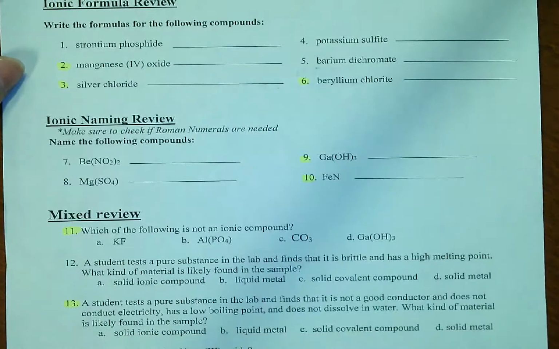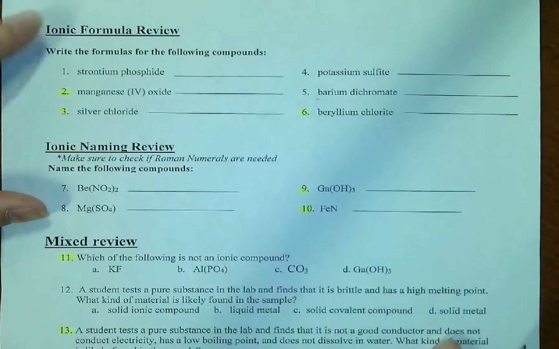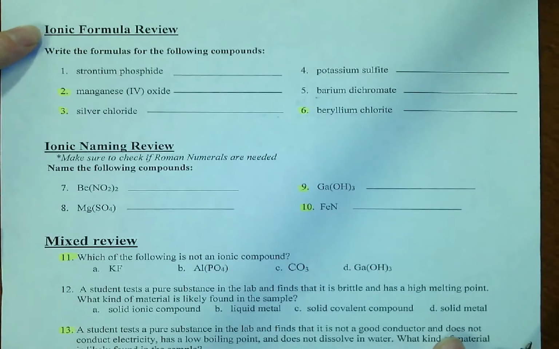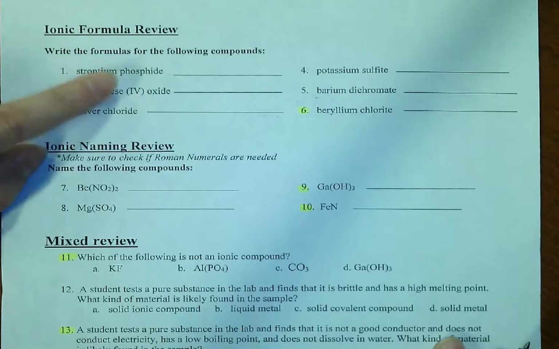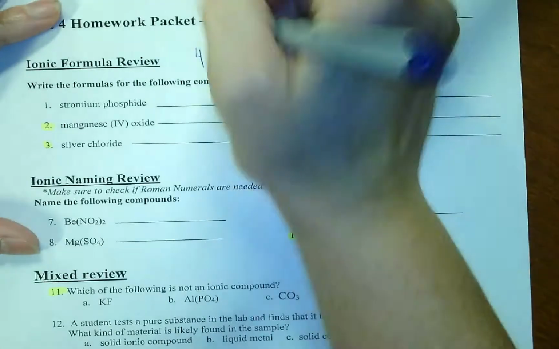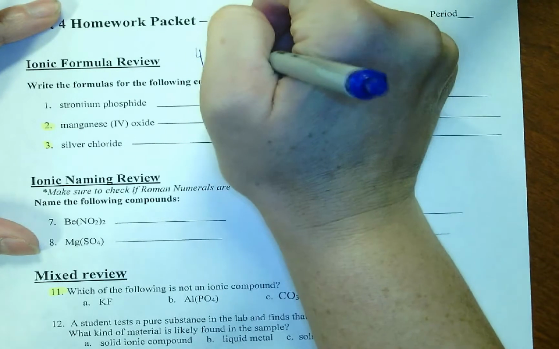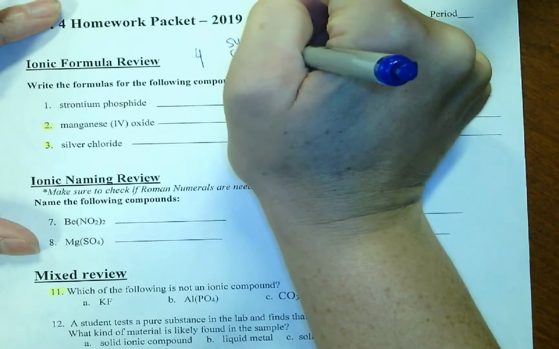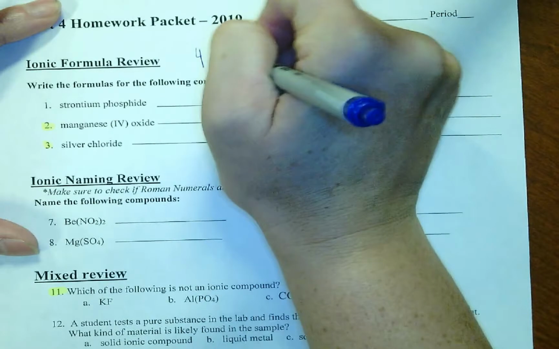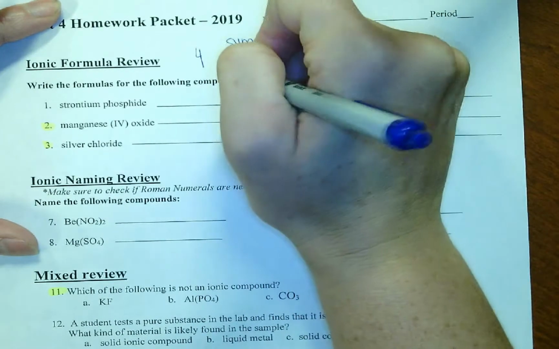Okay, so taking a look, ionic formula review. This was all Unit 3. Okay, this Unit 3 stuff never goes away. So formulas are always our 4-step formulas. Okay, symbols, charges, crisscross, and then reduce and erase.